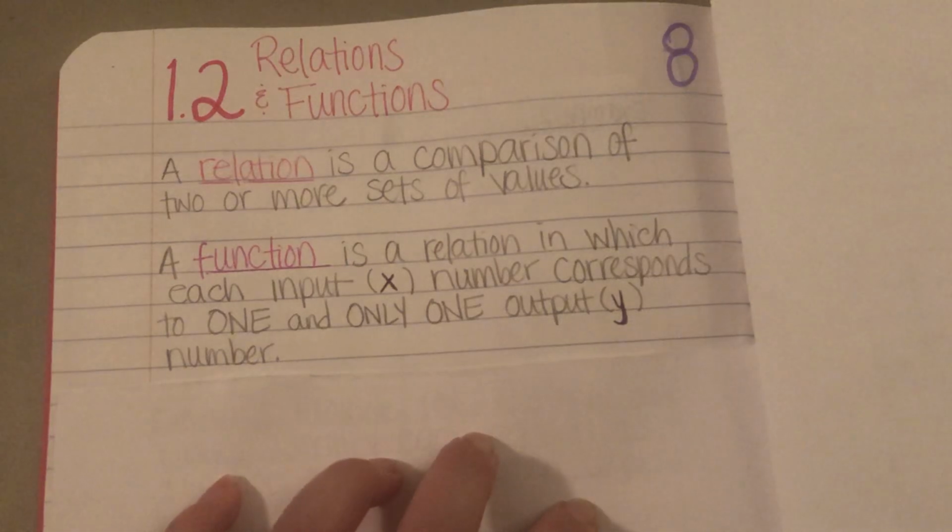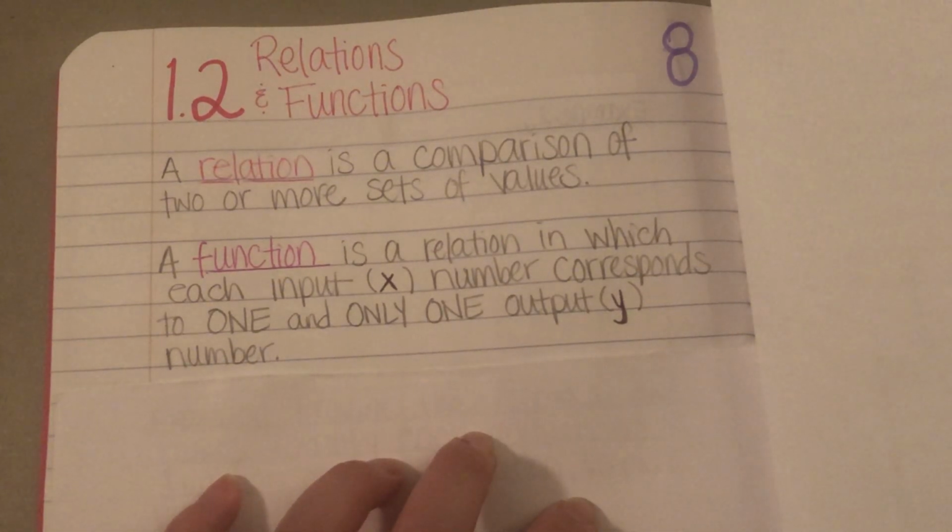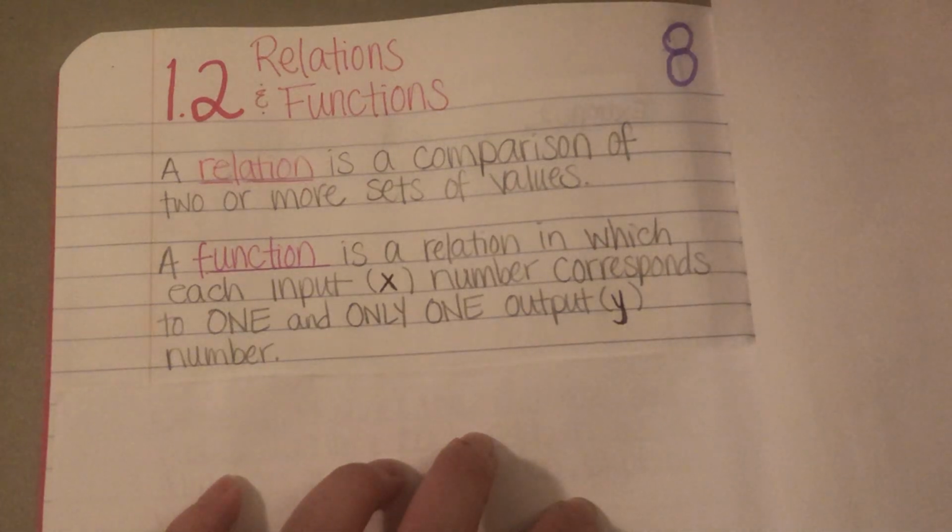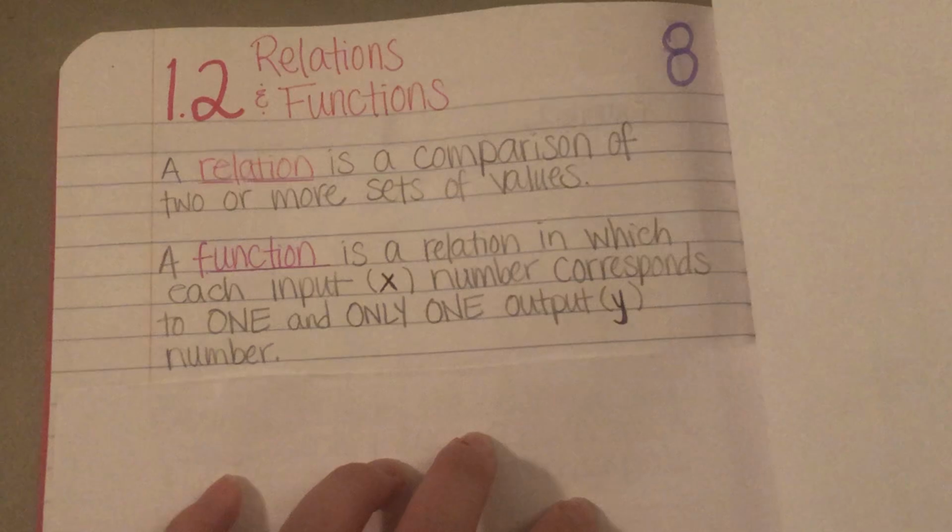One x goes with one y. I can't have an x having two different y's. That's going to be my clue that I do have a function. So every x has only one y.